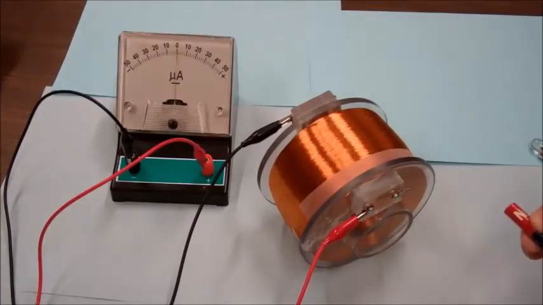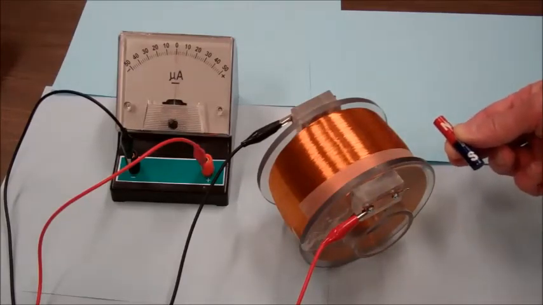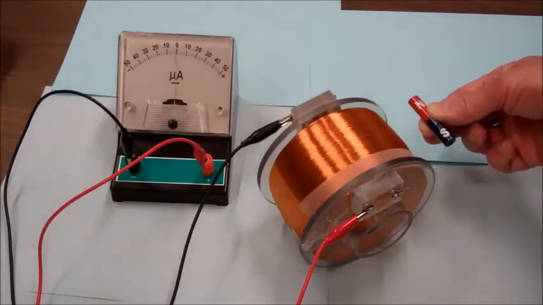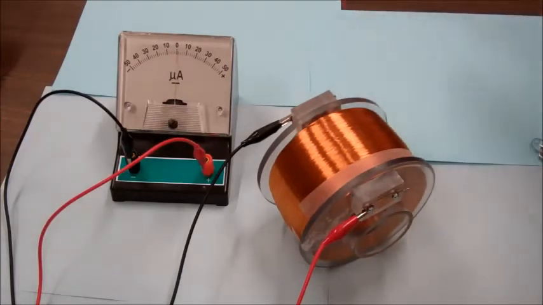So now I'm going to take the magnet and move it alongside the coil. As I'm moving it towards the coil, I noticed I was generating a positive current, and as it continues to move away, now it's a negative current.